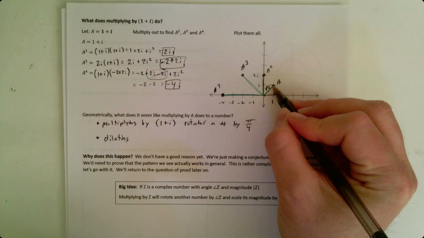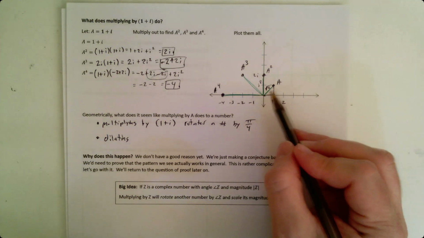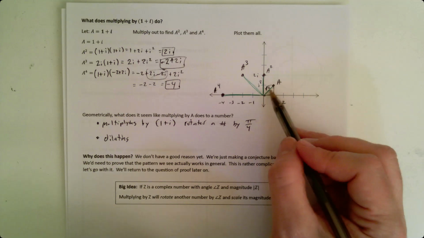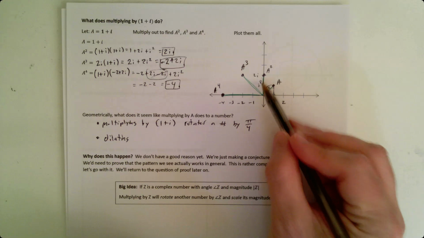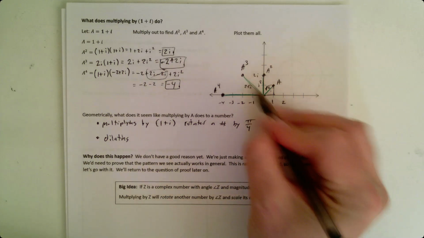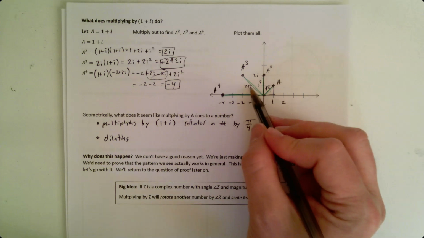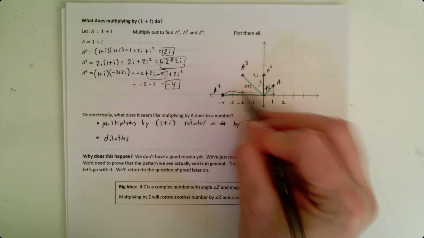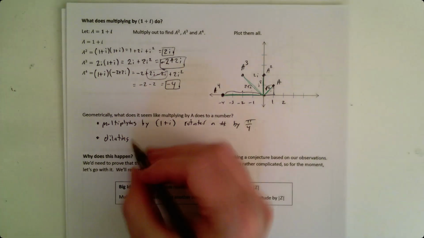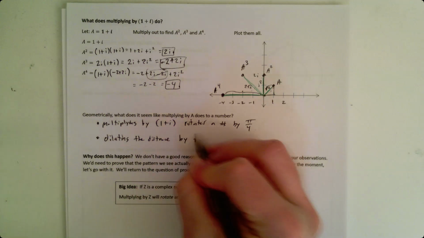So if that diagonal is root 2 and this vertical is distance 2, what do you have to multiply to get from root 2 up to 2? If I multiply root 2 by itself, that's what gives me 2. And then if I multiply that length of 2 by another root 2, that gives me 2 root 2, which is exactly how far this is. If I multiply 2 root 2 times another root 2, that gives me 4, which is exactly how long that is. So we're not only rotating by pi over 4, we're dilating the distance by root 2.